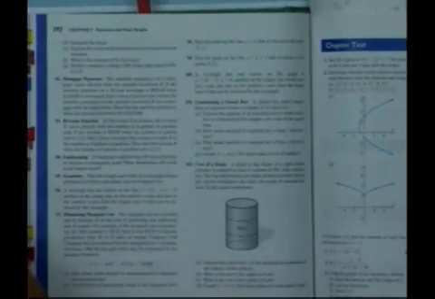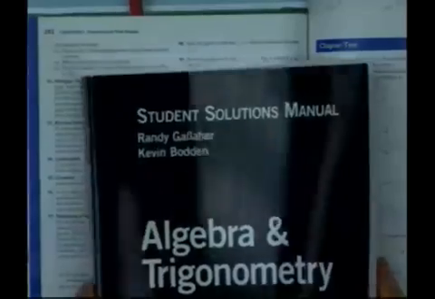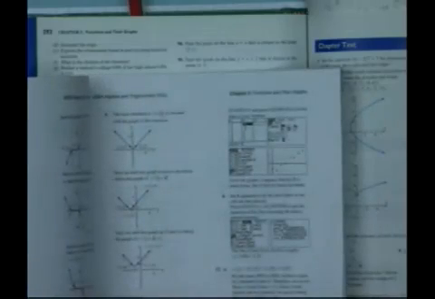Notice that in your student pack that you got, there is a student solution manual, and I am pretty confident that the review problems, let me just double check that because I want to tell you the truth.